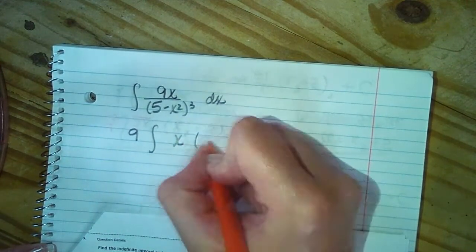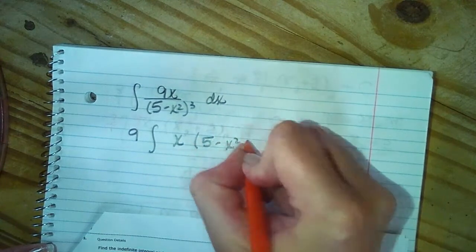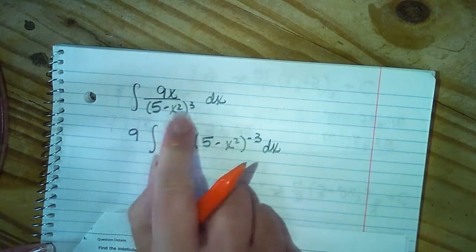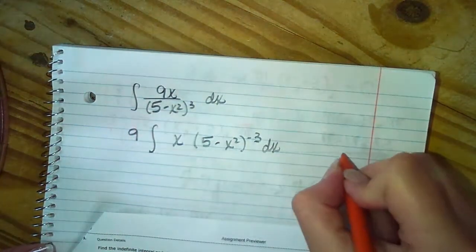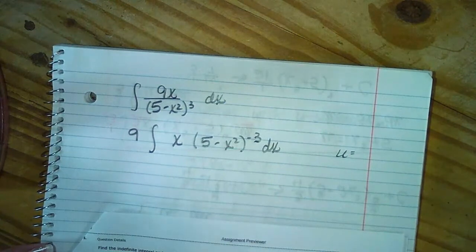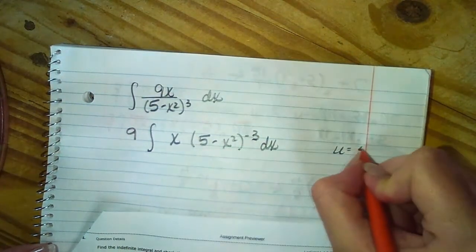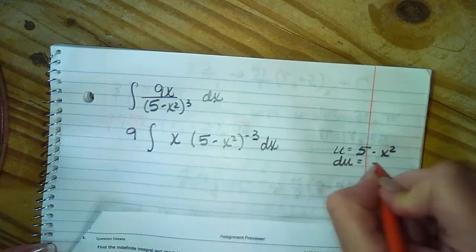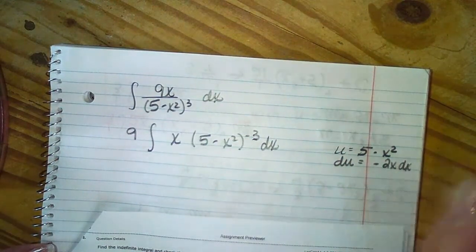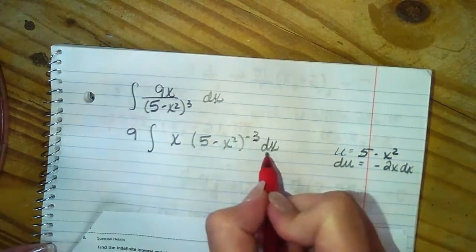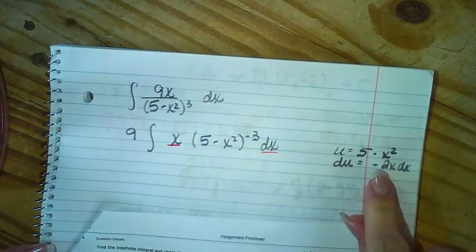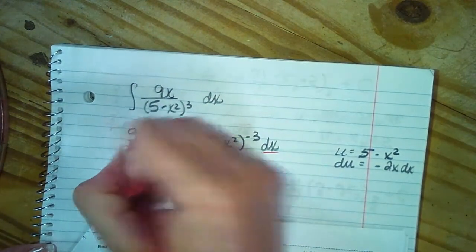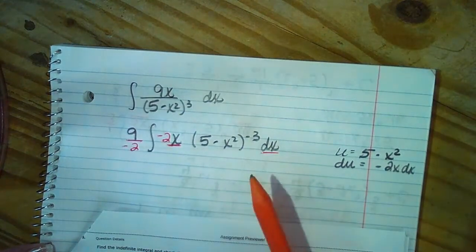And now I've got an x, 5 minus x squared to the negative 3rd dx. So all I've done is bring my denominator up top with a negative exponent. What's your u? My u is 5 minus x squared. My du is a negative 2x dx. So I've got the dx, I've got the x. What am I missing? I'm missing a negative 2, so balance by dividing by negative 2.